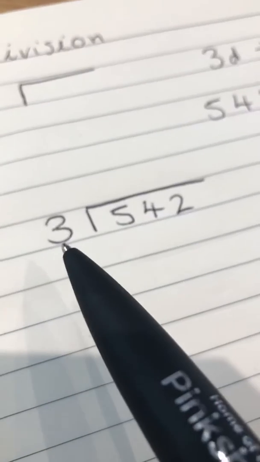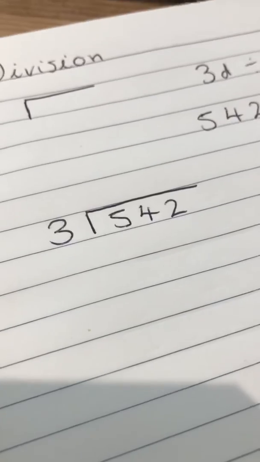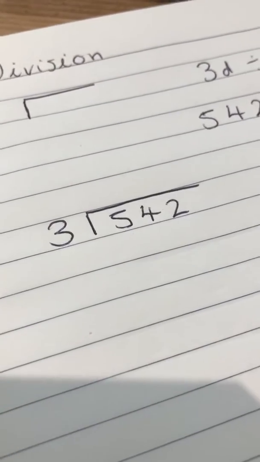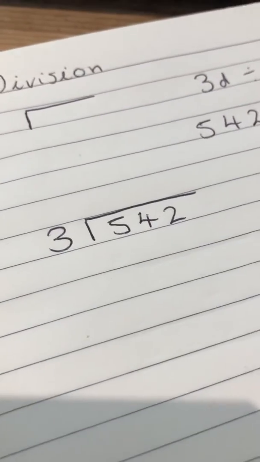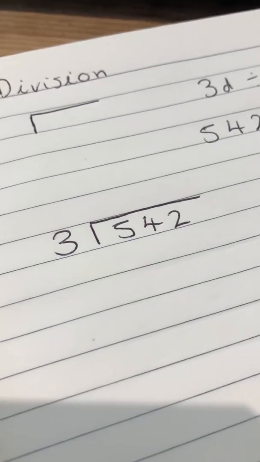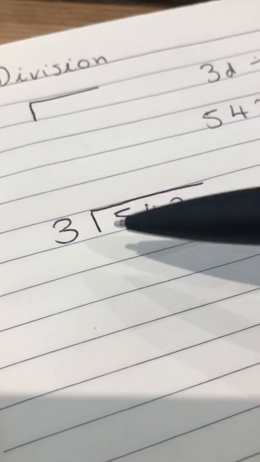Essentially what we're trying to do is say, how many 3s are there in 542? How many times does 3 go into 542? What we could do is count up in 3s until we get to 542, which is obviously going to take us ages, so we don't need to do that, we'll do it bit by bit. Now, unlike all the other operations where we start always with the ones, for division we start with the biggest number. That is the number nearest the left, the biggest column. In this case it's 100.